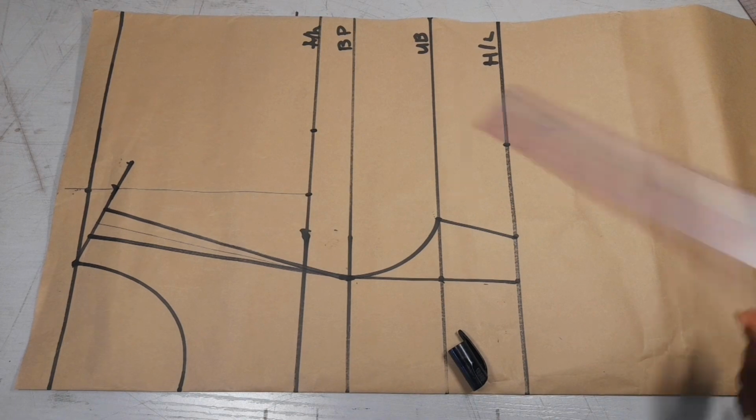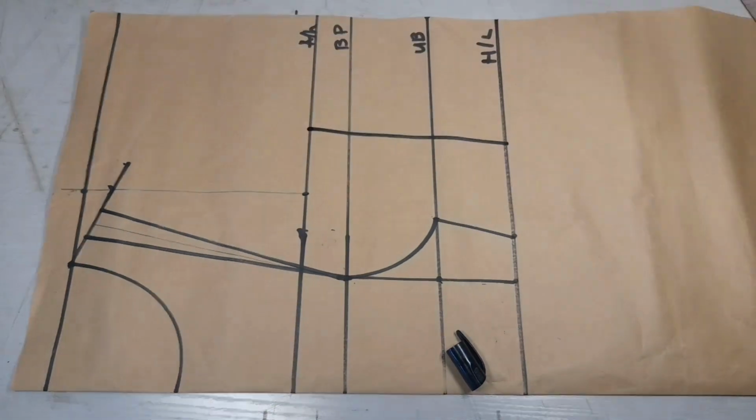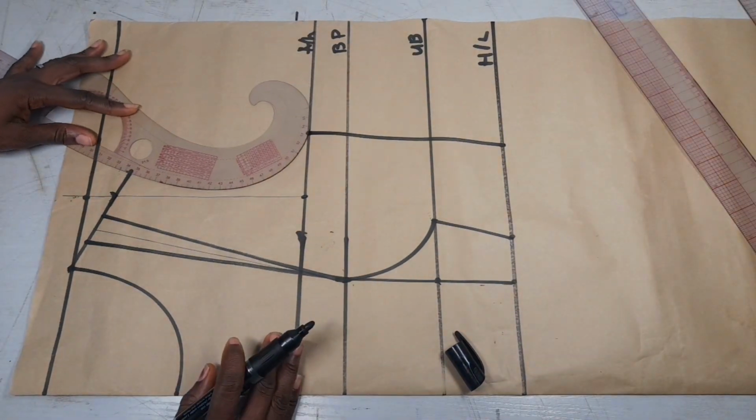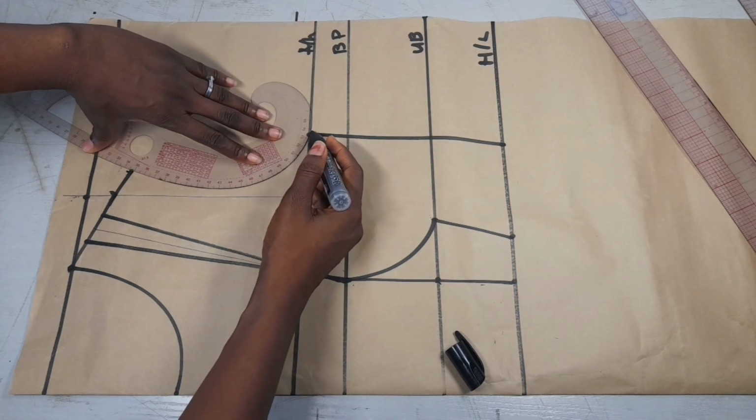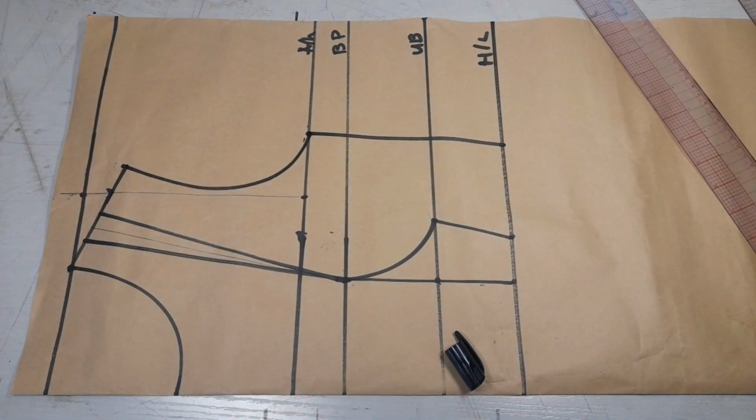When joining your waist to your bust line, it's possible you don't get a curved line like this. It's possible your line is straight. It's possible it's inverted. Do not bother. It will get back into shape after sewing. So that's all. This is our bustier pattern.